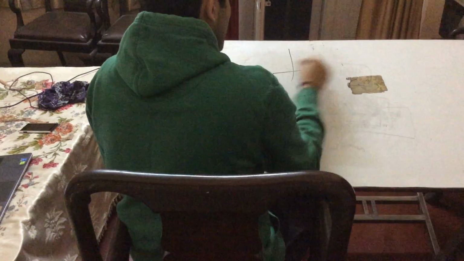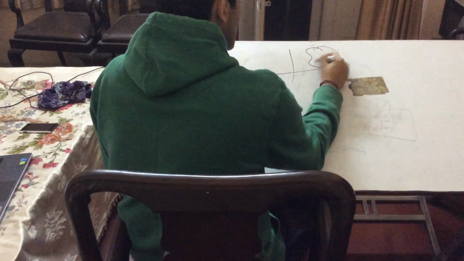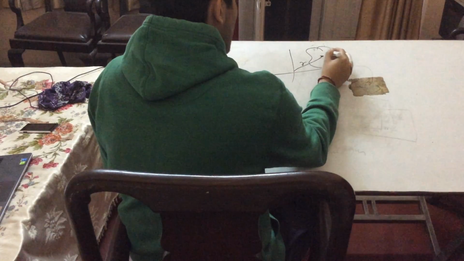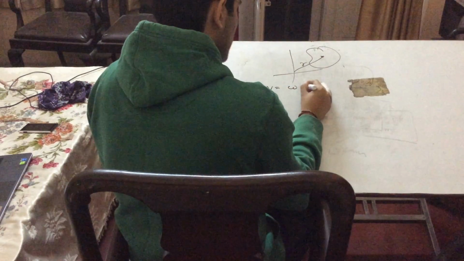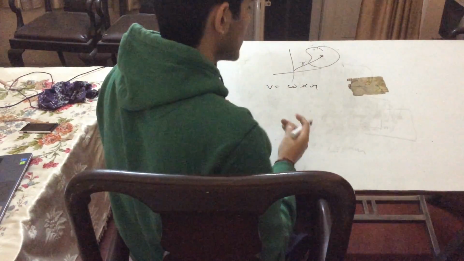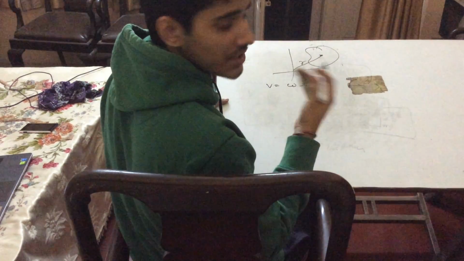Now the last topic which I am going to explain is the moment of inertia matrix. Suppose we have a body which has a position vector given as r, and it is revolving around its axis with a velocity omega, and we have v equals to omega cross r for a three-dimensional rotating body.